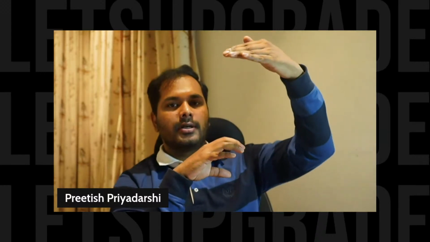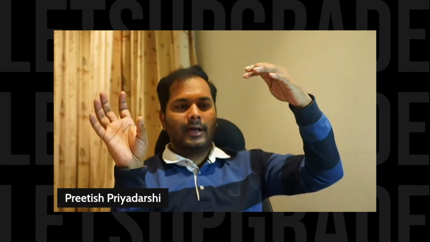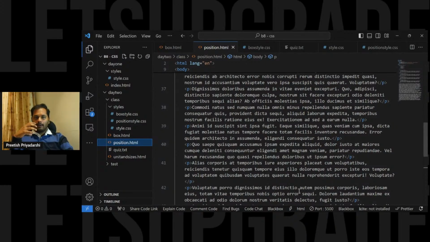If the parent's position is relative and the child's is absolute, then the element will be placed according to the parent space. Or else, if you are not setting the parent's position to relative, it will be positioned with respect to the viewport.